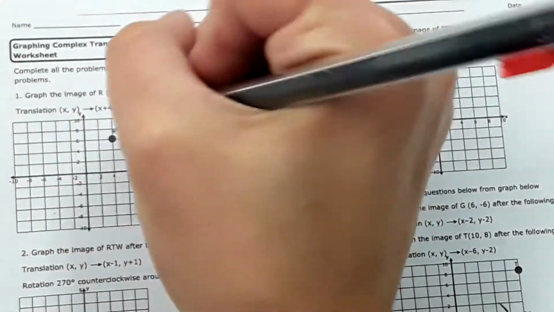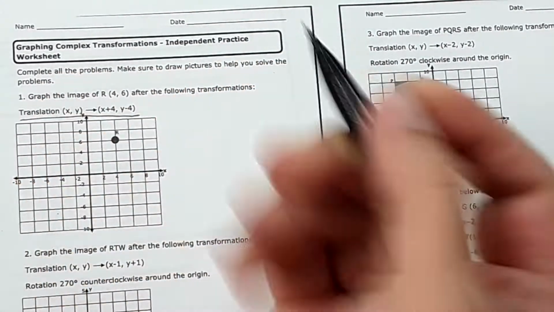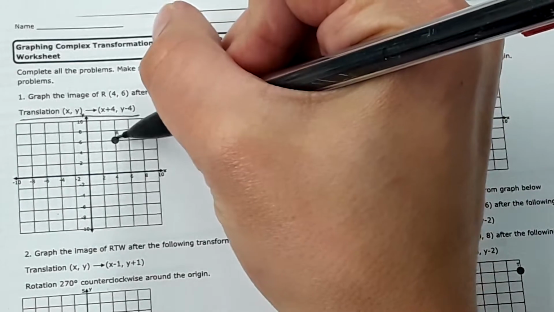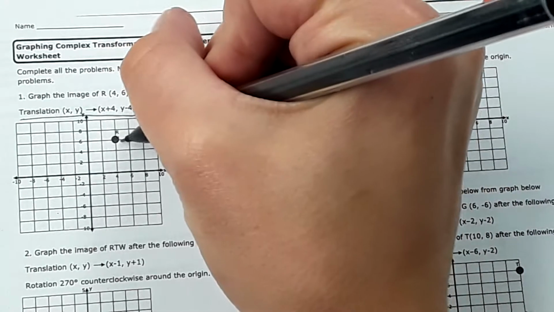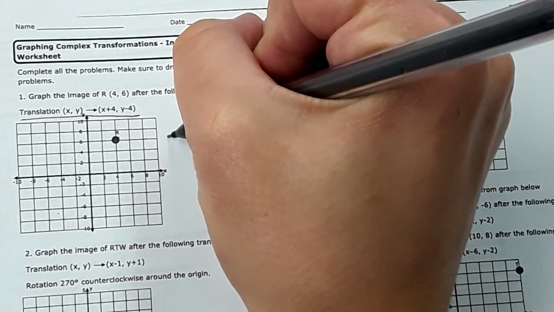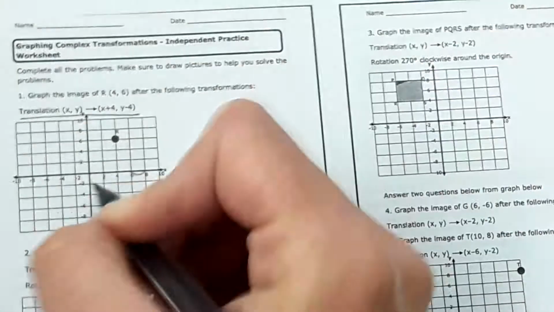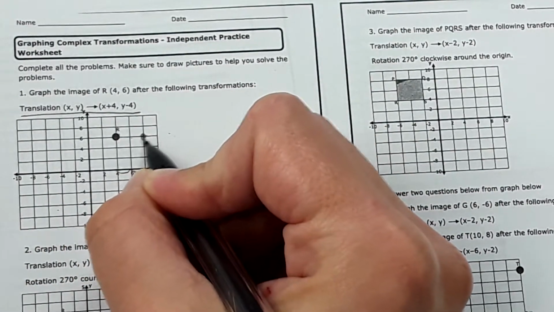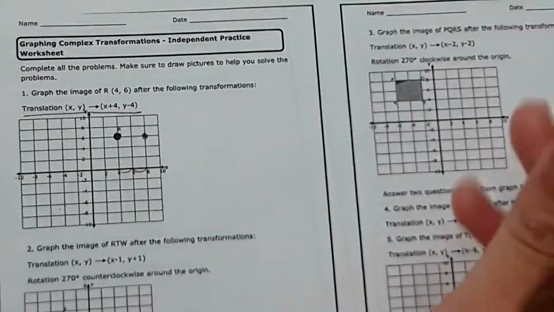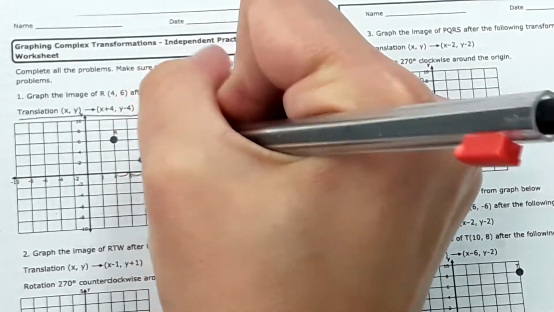Okay, so point R is right here. It says we're going to perform a translation, x plus 4, y minus 4. X plus 4 would mean you're going 4 to the right, and you count 4, and it's not even on the graph. What the heck? The reason is because they're counting by 2s on the graph. So when you count over 4, you're counting to there. So it'd go to the right 4, and then down 4 to get R prime.